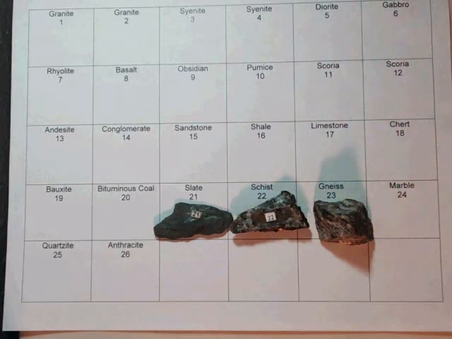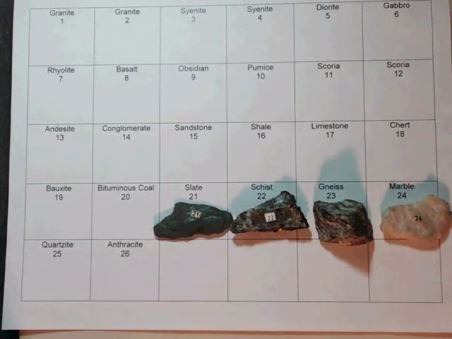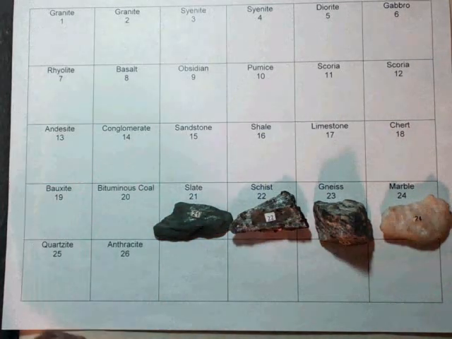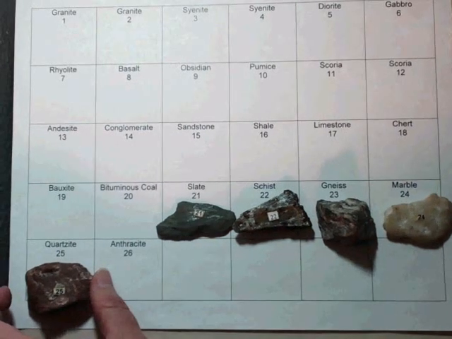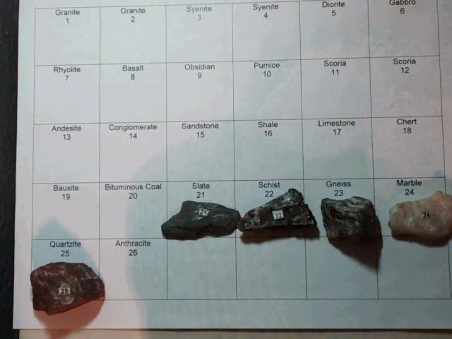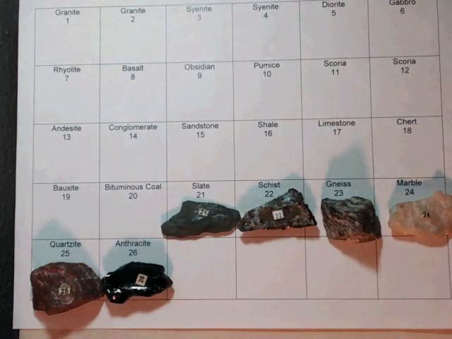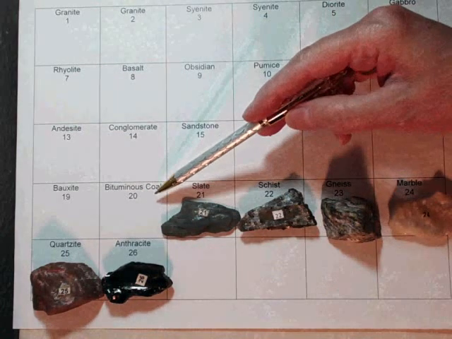Okay, then we have the non-foliated variety, number 24, the marble. Okay, and that is the metamorphic offspring of limestone, right? The quartzite, number 25, non-foliated. That's the metamorphic offspring of a quartz sandstone, or even a chert, since it does have silicon dioxide as well, the quartz in it. And then the anthracite coal, that is the metamorphic offspring of the bituminous coal.